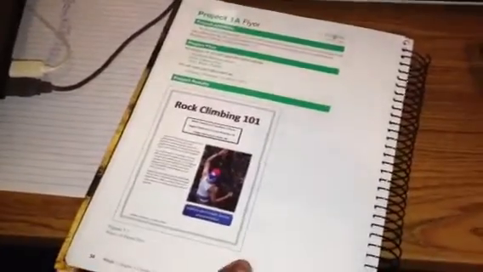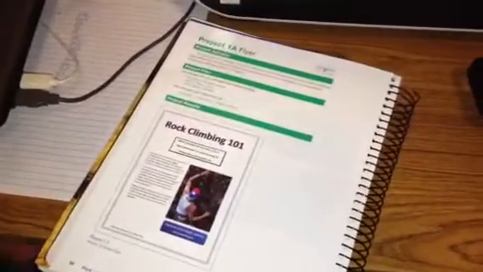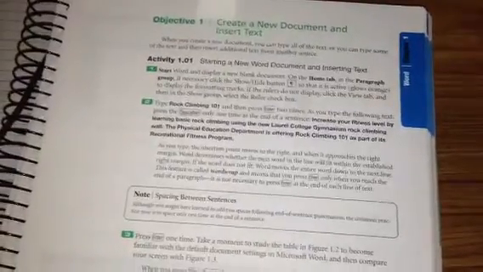Today we're going to be going over Word 1A, Rock Climbing 101. First, turn your book to page 51. Objective 1, creating a new document and inserting text. When you create a new document, you can type all of the text, or you can type some of the text and then insert additional text from another source.